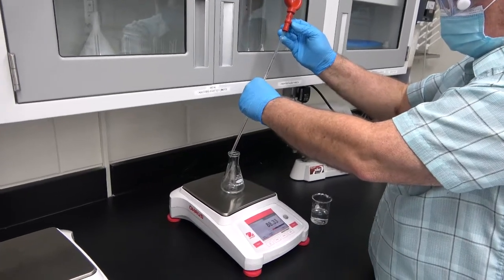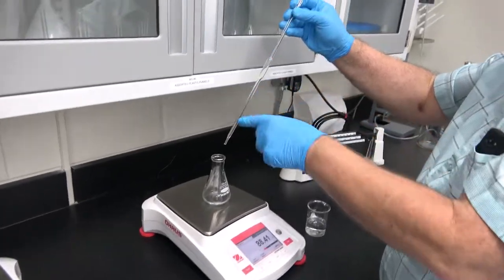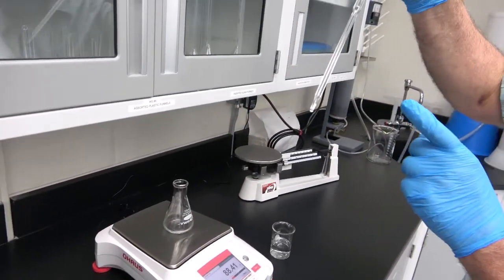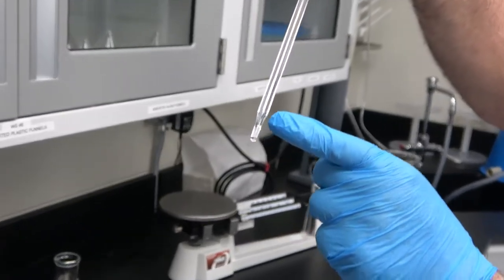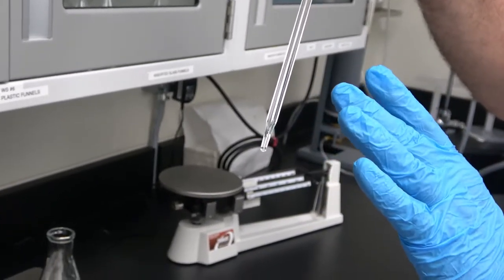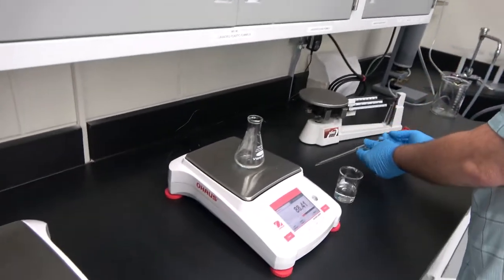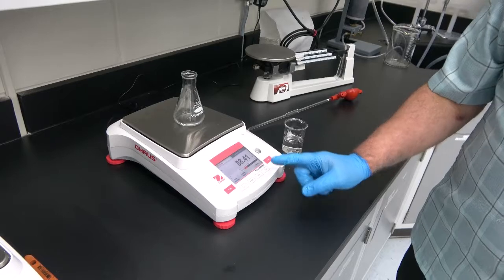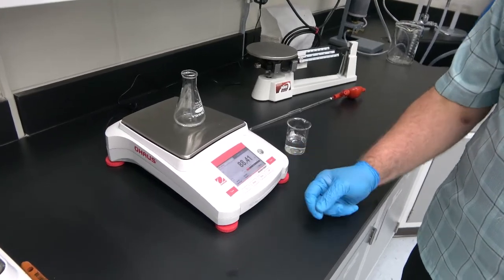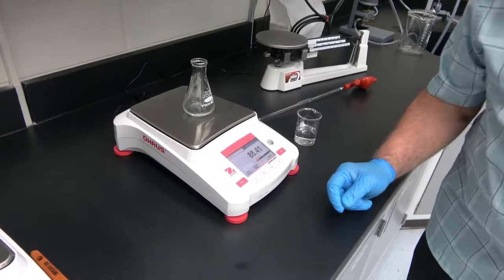At the end, we touch the wall of the Erlenmeyer with the tip of the pipette, and you see that there is a little bit of liquid left. Leave it there. It's counted for, okay? You don't have to drain it out. And now we write the weight of the Erlenmeyer plus the sample.